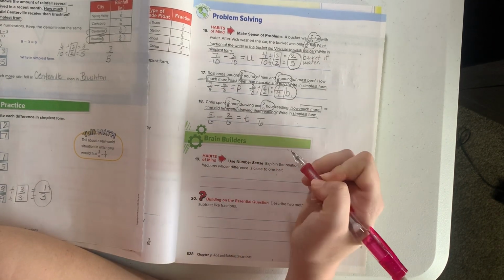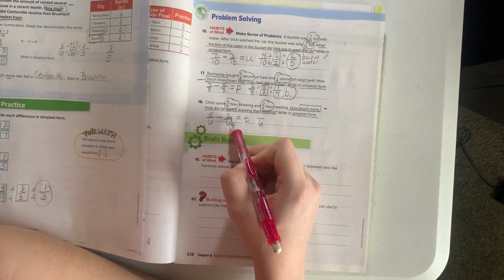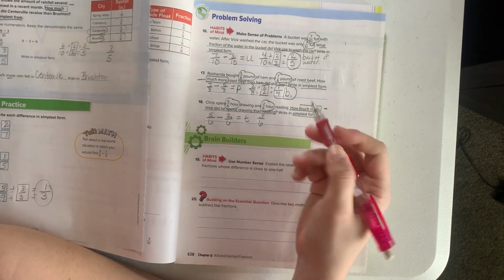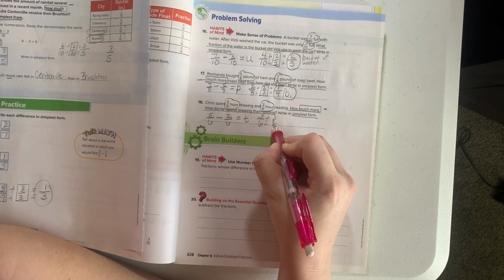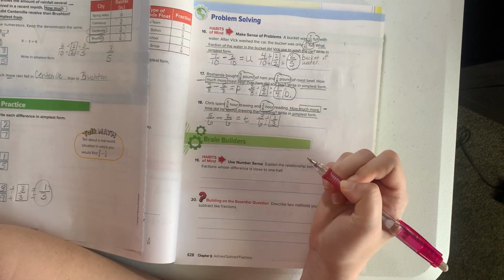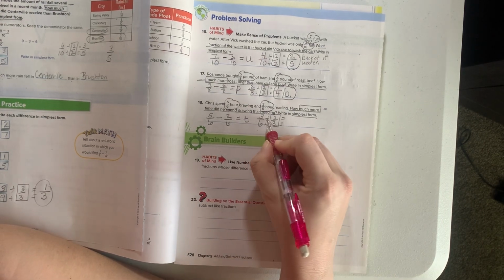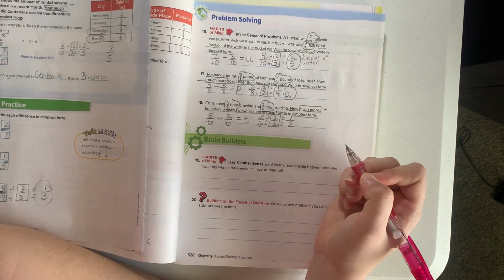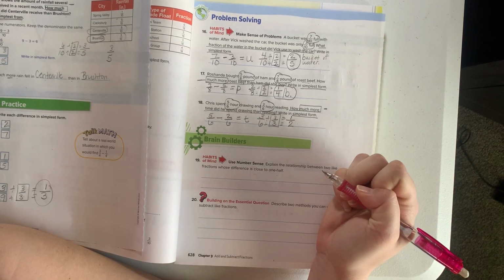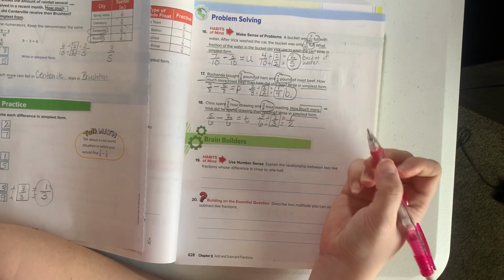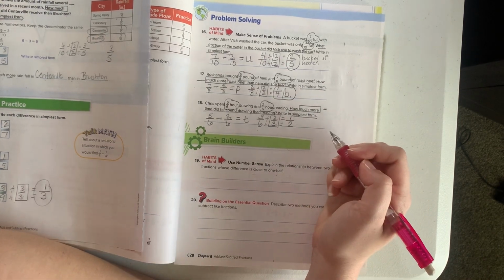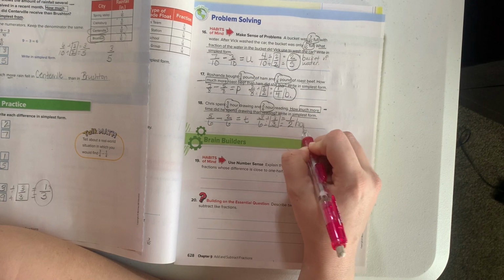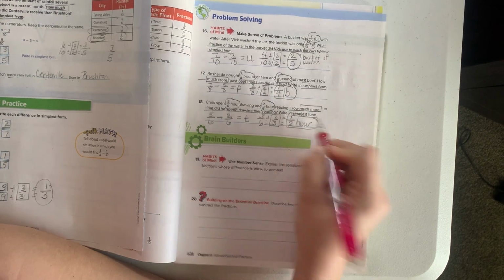So keep denominator 6. 5 minus 2 is 3. I need to simplify. I can divide both by 3. So 3 divided by 3 is 1. 6 divided by 3 is 2. So how much more time did Chris spend drawing than reading? Half an hour. And that's your final answer.